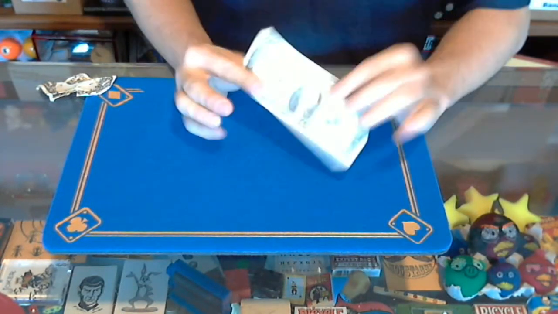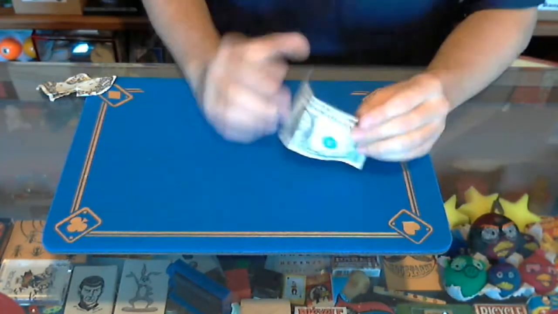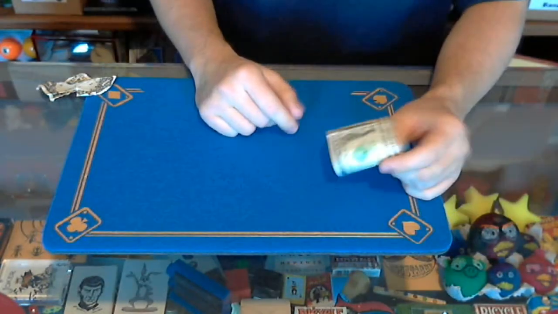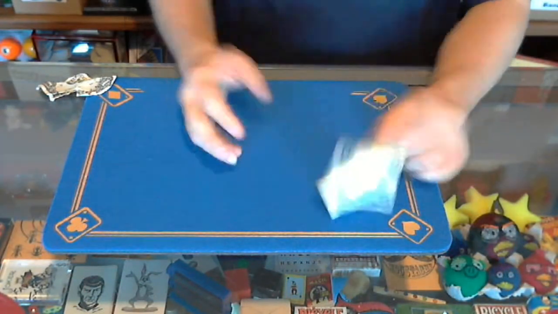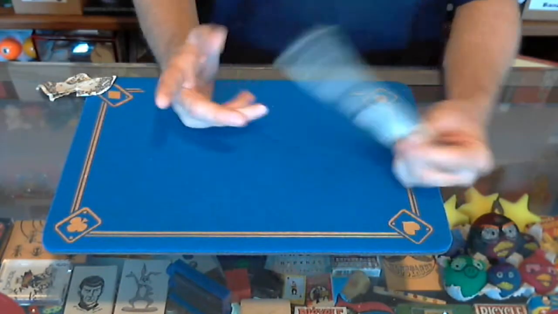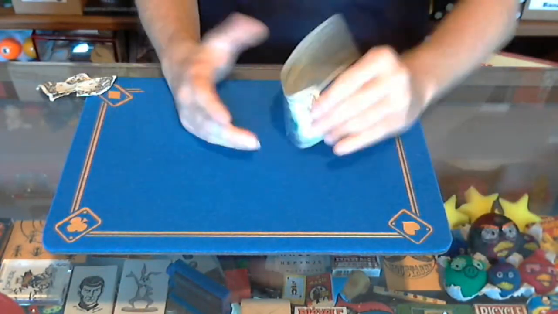First thing you want to do is borrow a dollar bill. It's a lot better to borrow one, because after the trick's over, somebody may say, oh, that's a fake dollar bill or something like that. But if you borrow somebody's bill, then they'll be like, hey, wait a minute, that was my bill. So how did he do that?